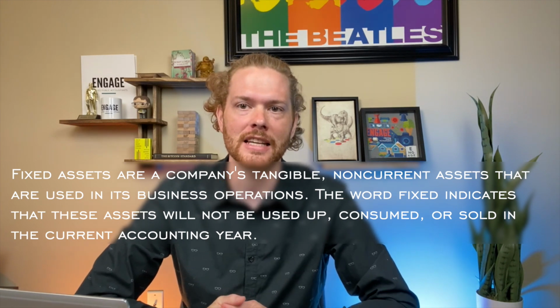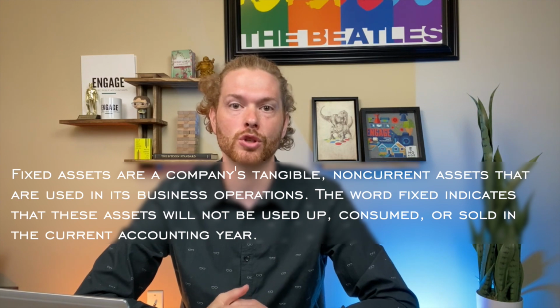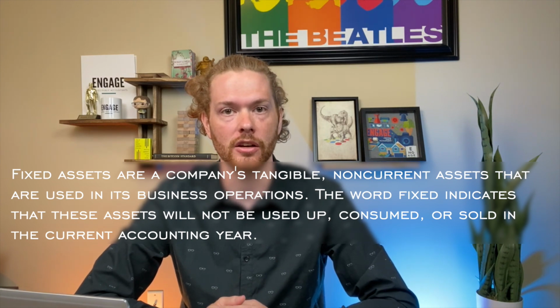Now, the word fixed indicates that these assets will not be used up, consumed, or sold within the current accounting year. The definition you need to know is that fixed assets are large purchases, usually pieces of equipment or machinery that are used to operate the business, which means make sales. Now, these items will be different depending on which type of business you're in. But for example, a t-shirt screen printer would have a computer and a printer as its fixed assets.